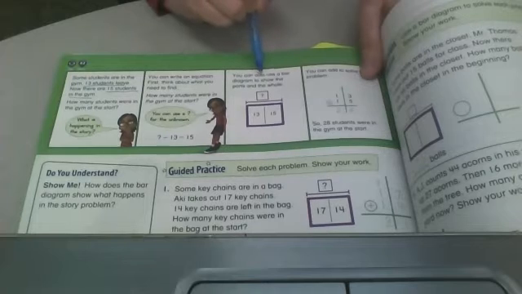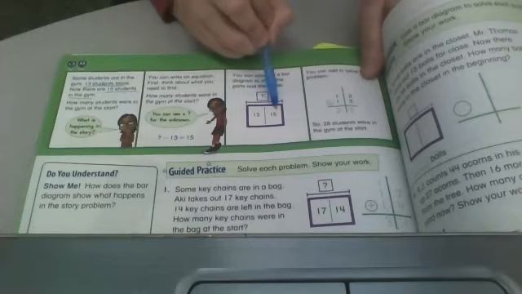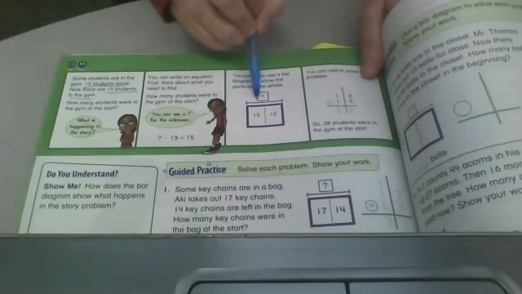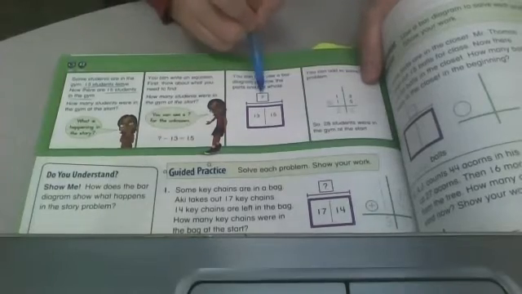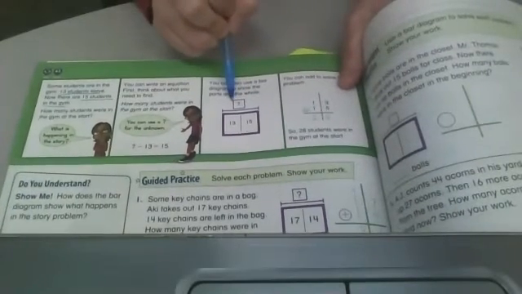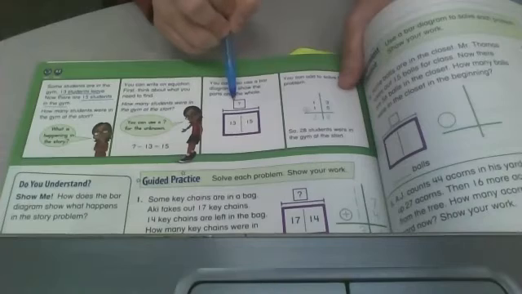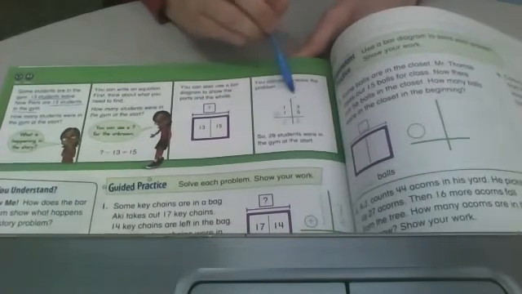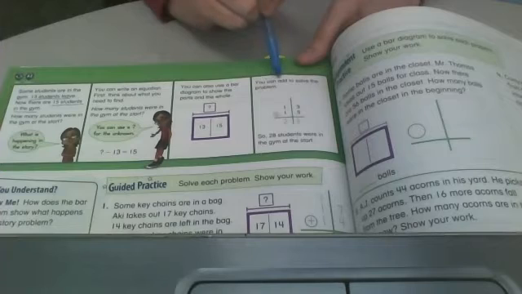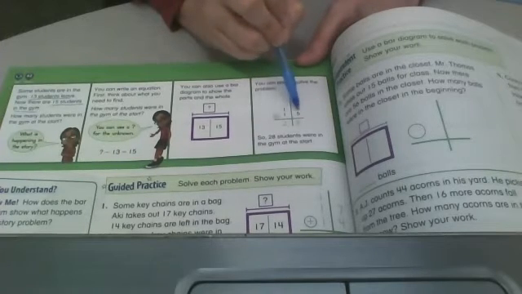You can also use a bar diagram to show the parts and the whole, which is what we just talked about. These are my two parts, and I'm looking for the whole. So I know that if I have the two parts, but I'm missing the whole, I'm going to be adding those two in order to find out what that missing number is, right? So in the last box, they set that addition problem up for us. You can add to solve the problem. So I have 13 plus 15.